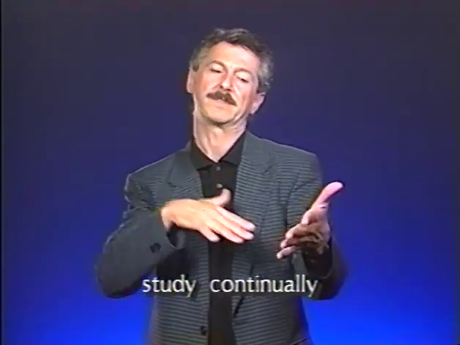We now focus our attention to the topic of temporal aspect, which means the incorporation of time element in verb signs. We're going to look at the base sign for study and how it can be modified to show a variety of different meanings. Here's some examples.